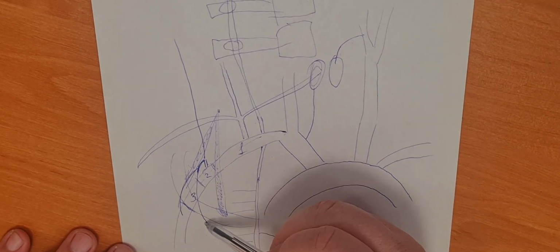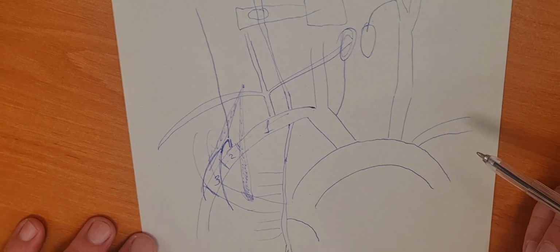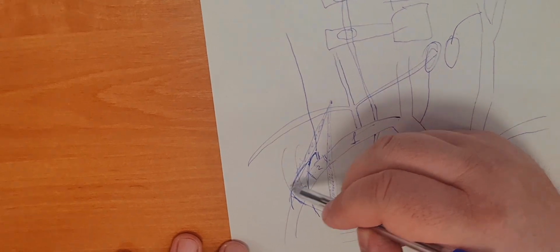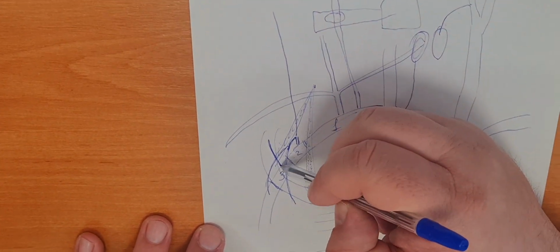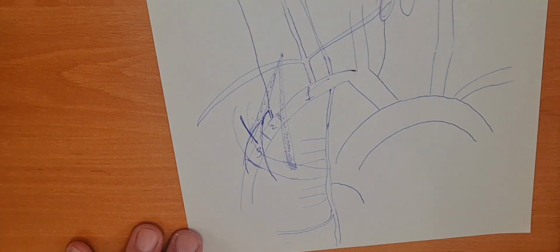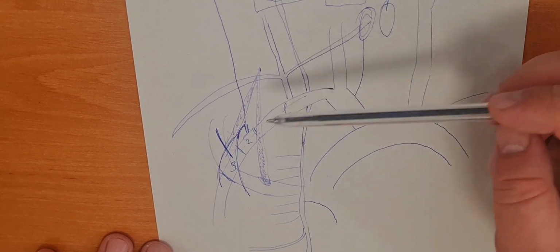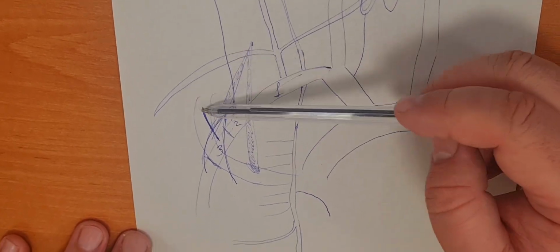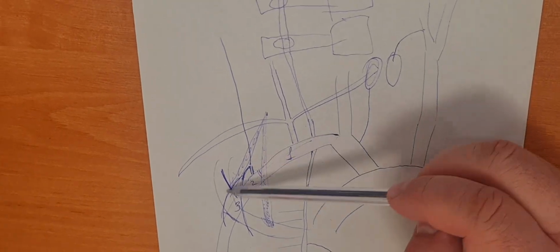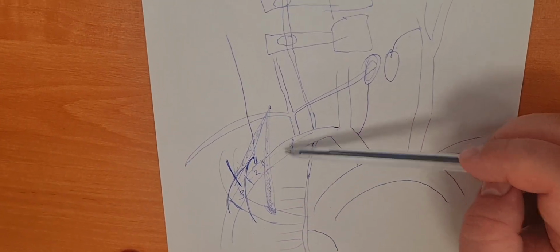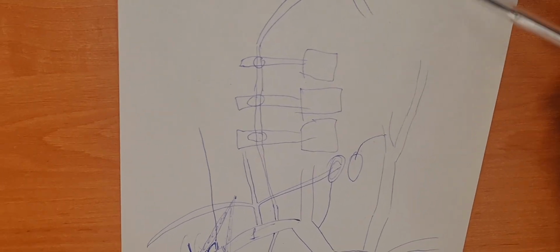Two posterior intercostal arteries start from truncus costocervicalis. And last, outside the interscalene space, we have the transverse artery of the neck, arteria transversa colli. It supplies the brachial plexus and some muscles of the neck. That is the subclavian artery.